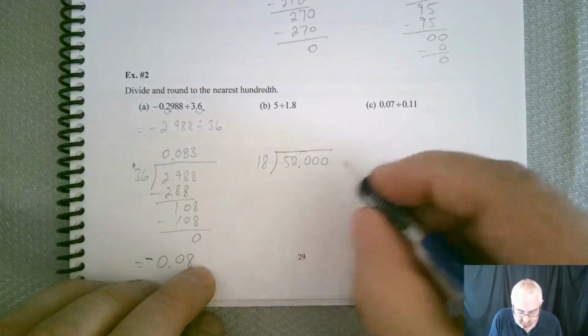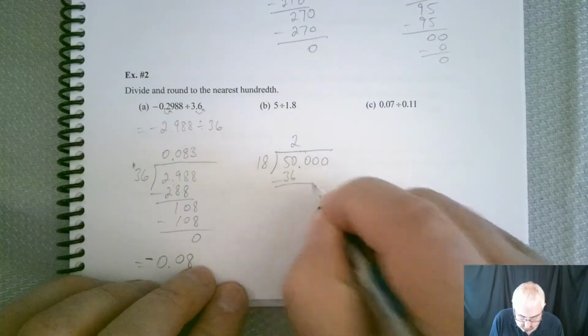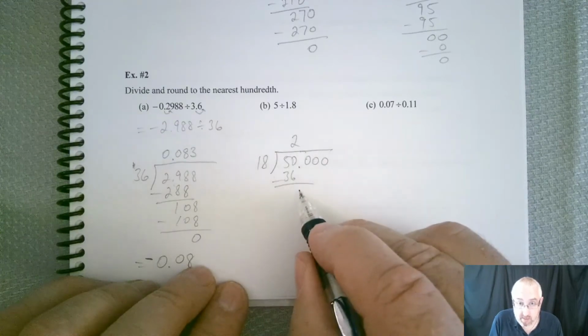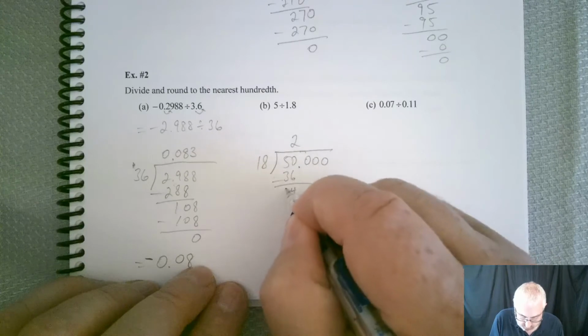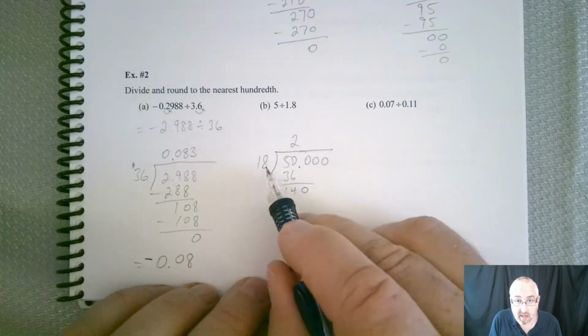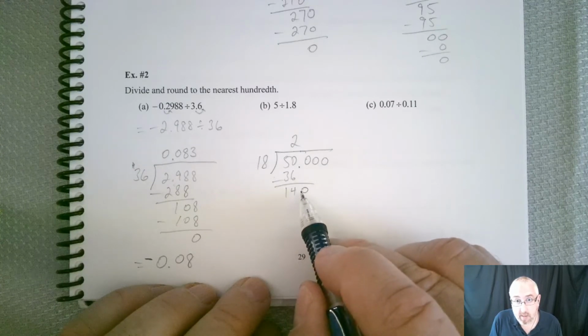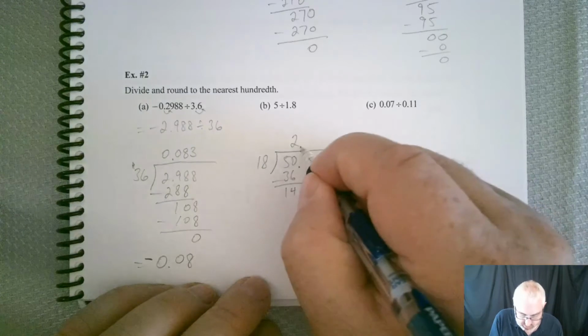So 18 goes into 50 twice. 18 times 2 is 36. So if we subtract, we get a 4. And we got to borrow, so this is going to be a 1. Bring down the 0. 18 goes into 140. Let's see. 8 would be too much. I'm going to say 7.